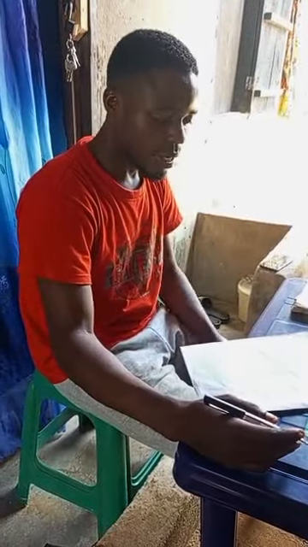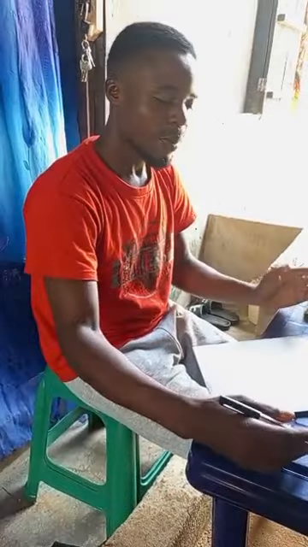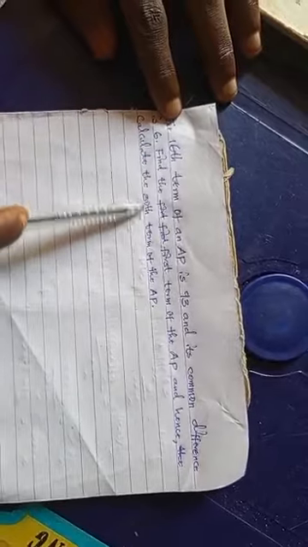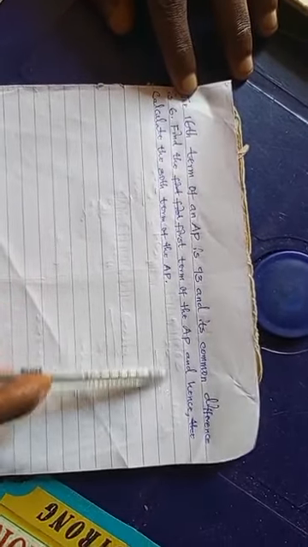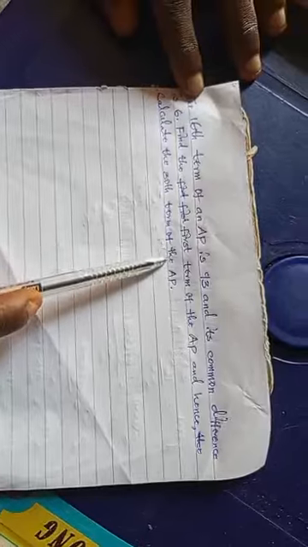And we have one question here to study, and the question here is all about arithmetic progression. So let's have it in. The question says the 16th term of an AP is 93 and its common difference is 6. Find the first term of the AP and hence calculate the 30th term of the AP.